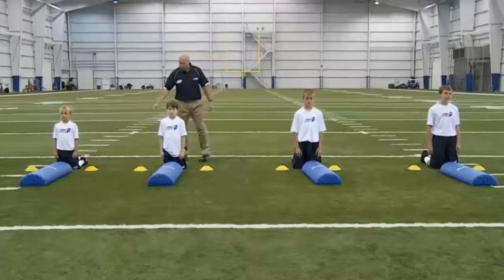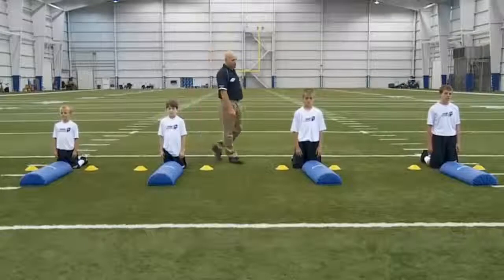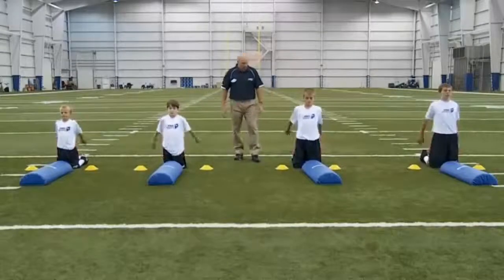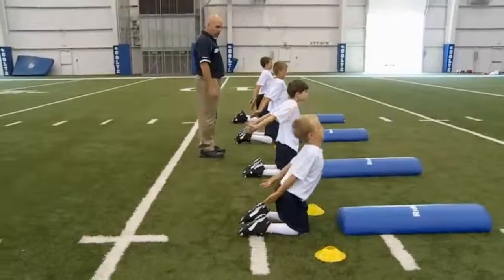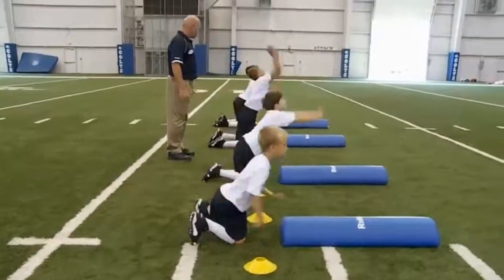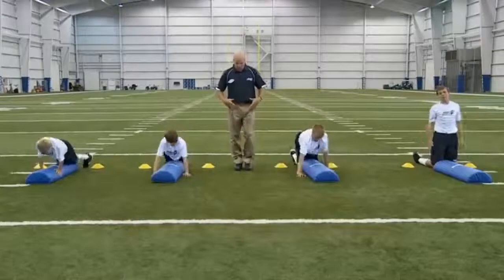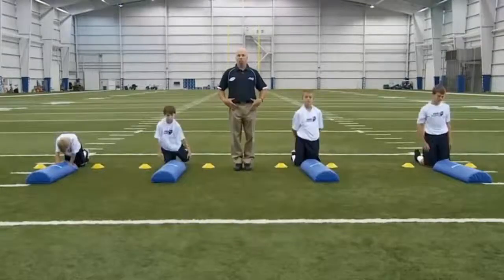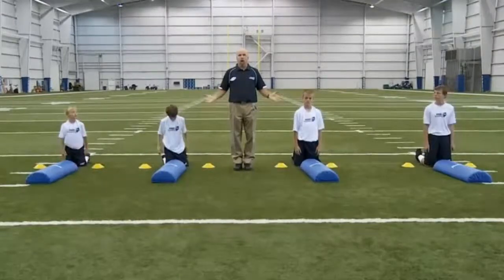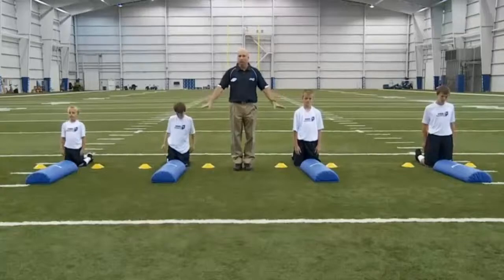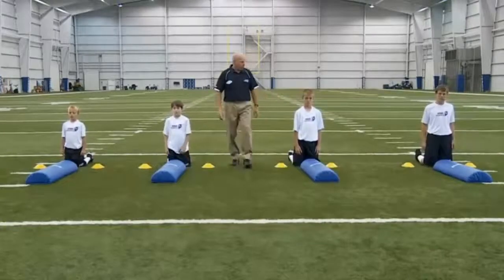So the first thing we're going to do, the command we're going to give, is the wings command, okay? Wings. Sink. Hit. We're going to explode off of our knees, and we're going to open up our hip angle as quickly as we can to force our bodies up and forward into the air, landing safely on the pads below, okay?